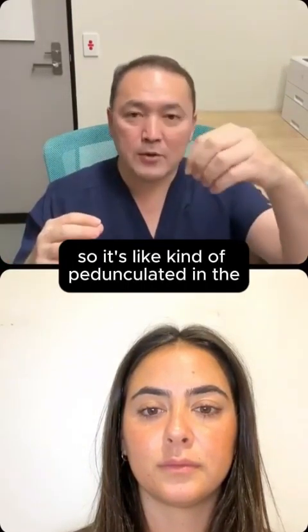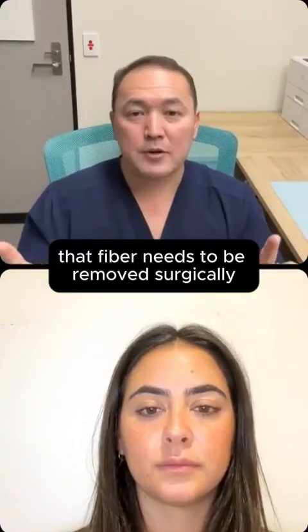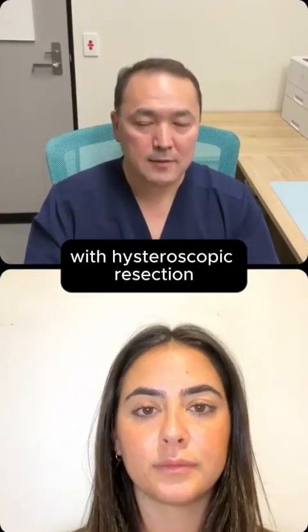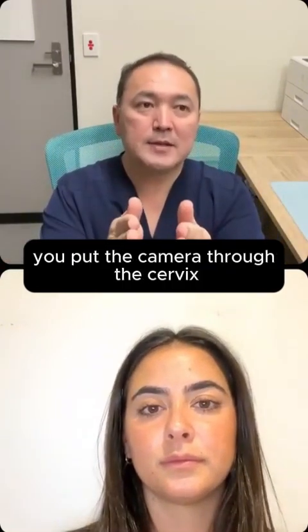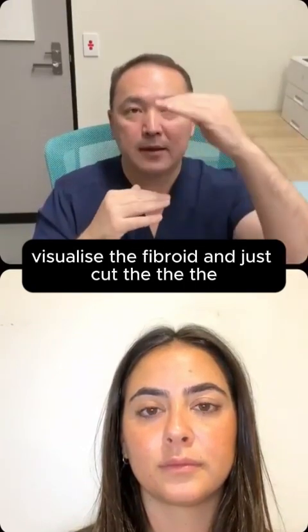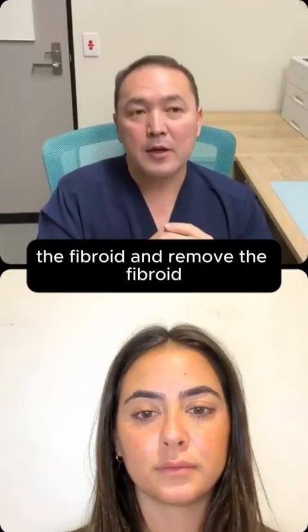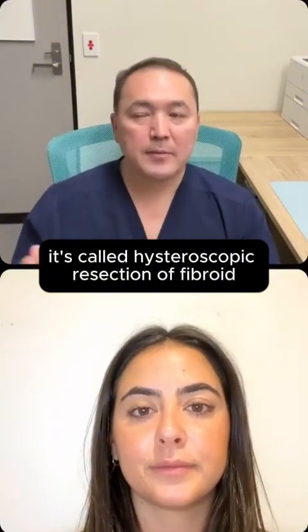It's like kind of pedunculated, sitting inside the cavity. That fibroid needs to be removed surgically with hysteroscopic resection, which means you have a general anesthetic, you put the camera through the cervix, then go into the uterus, visualize the fibroid, and just cut the fibroid and remove it. It's called hysteroscopic resection of fibroid.